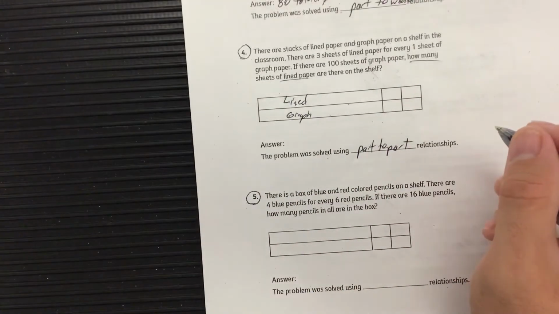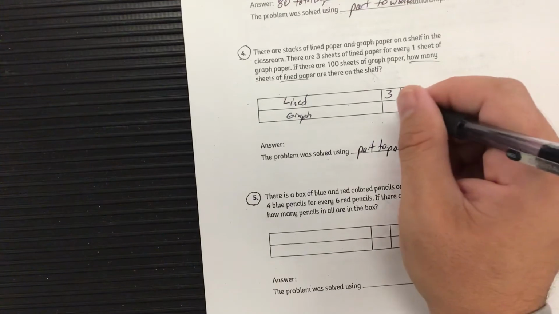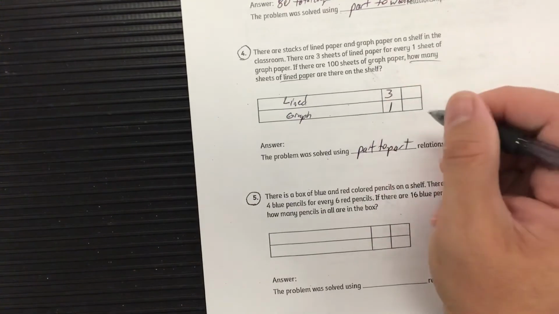Okay, how many lined do I have? First sentence again: 3 sheets of lined paper. How many graph? 1, 2, 3 sheets.